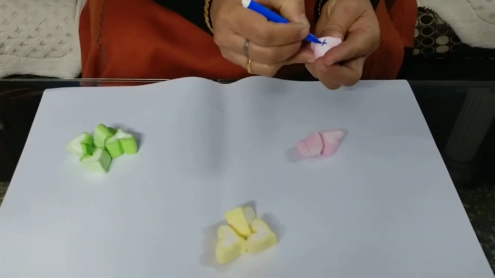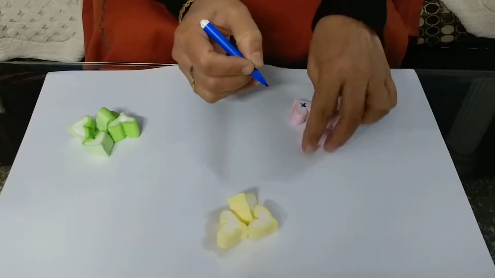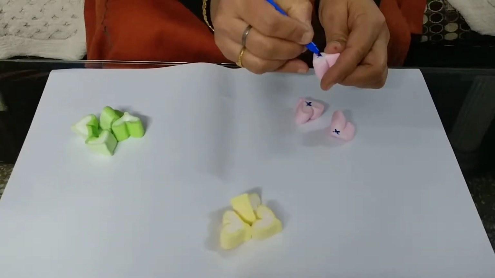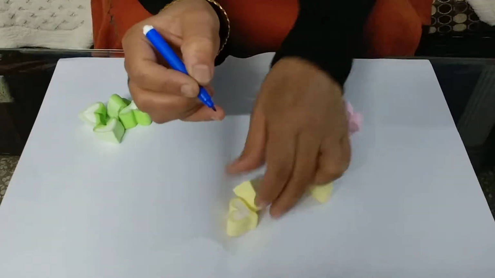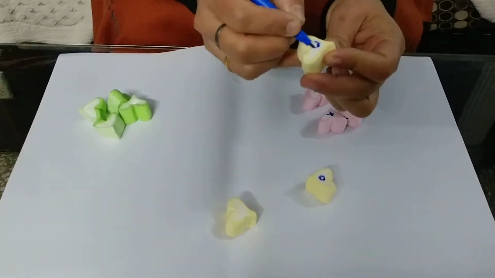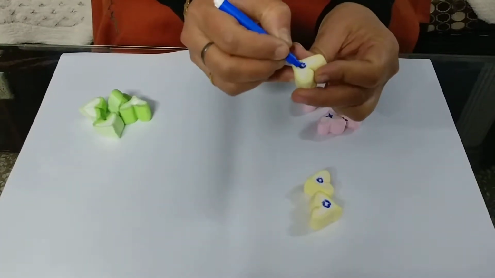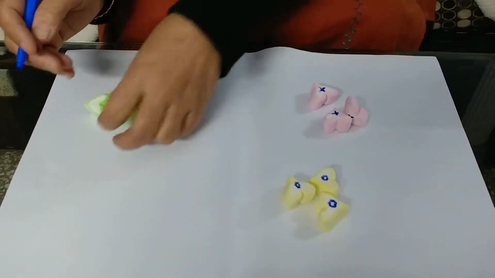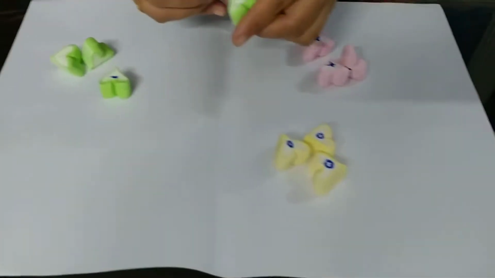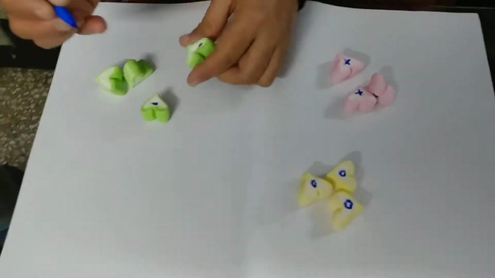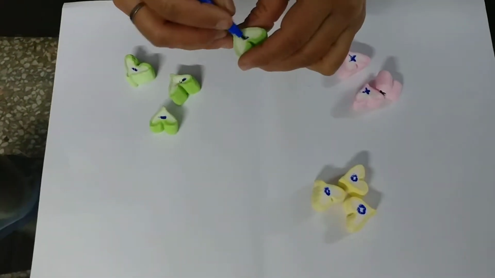as protons, positively charged particles. Neutrons, since they are neutral, we'll mark them as 0. The electrons are negatively charged particles, we'll label them as negative. We'll mark them with a negative sign.